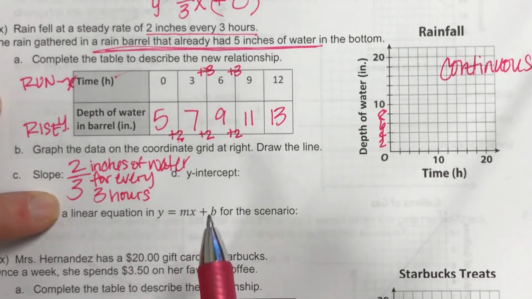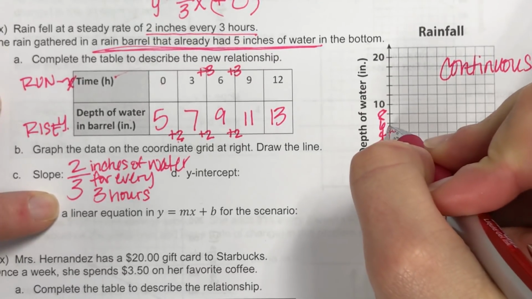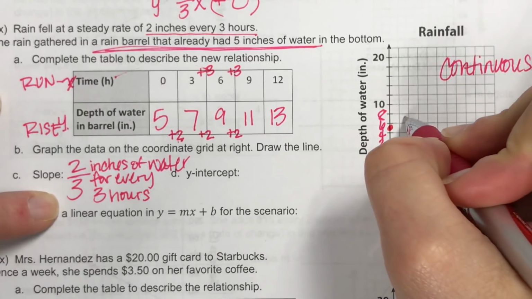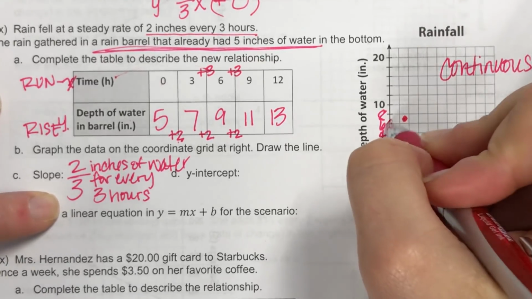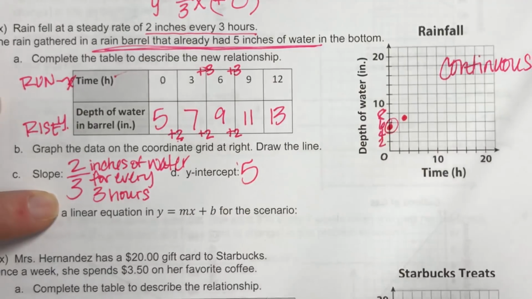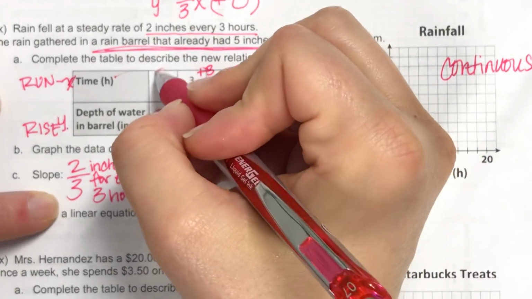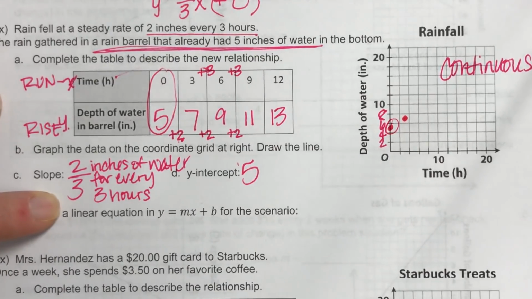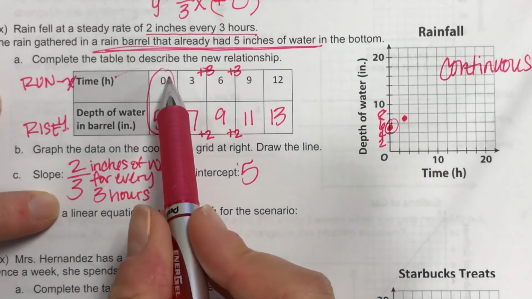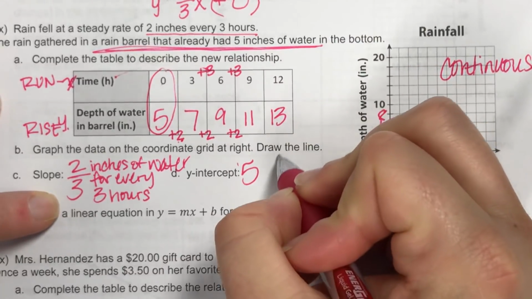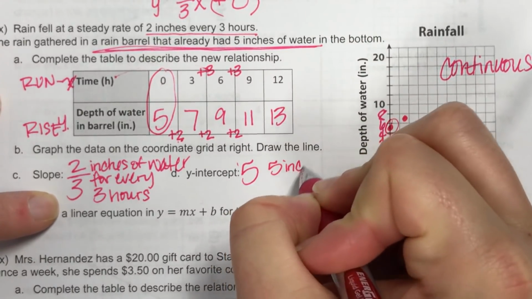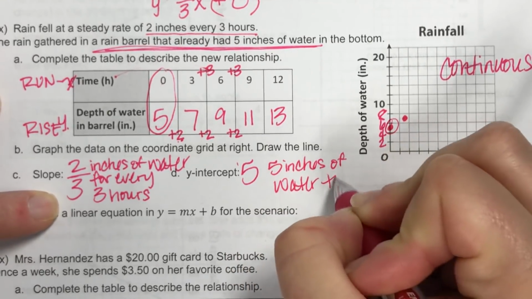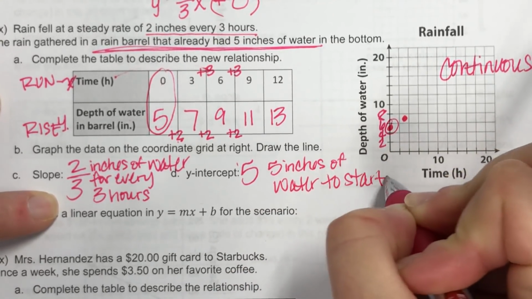The y-intercept of this, well, if I go and start graphing it, I start at 0, 5, then it goes out to 3 and 7. So my y-intercept would actually be at 5. Okay, I can see it right here because it's where my 0 value is. Well, the 5 represents, let's see, well, at 0 hours I had 5 inches. So 5 inches of water to start. That's the significance, okay?